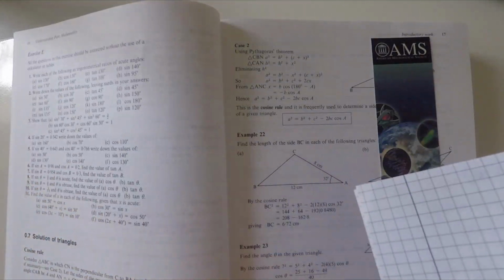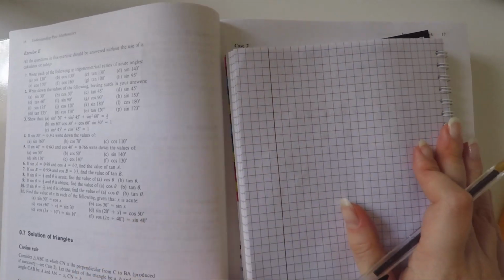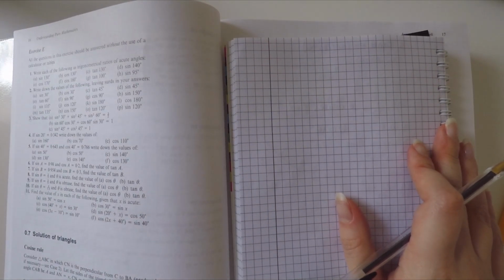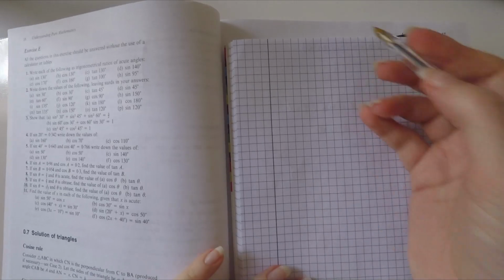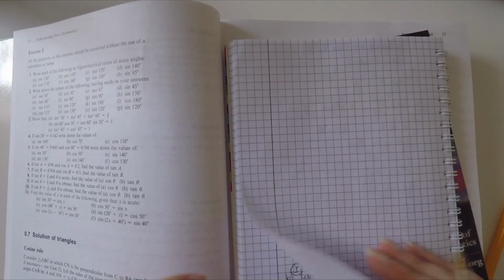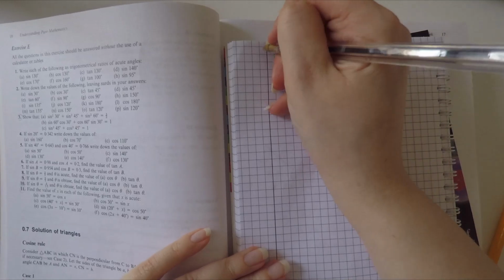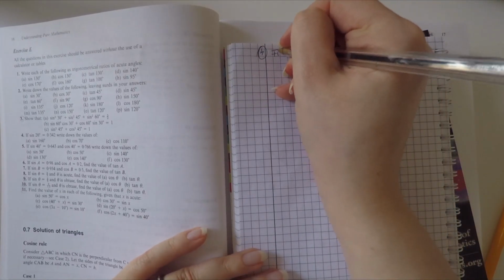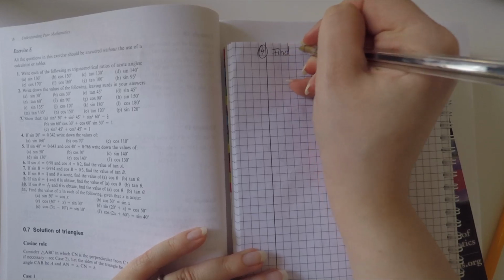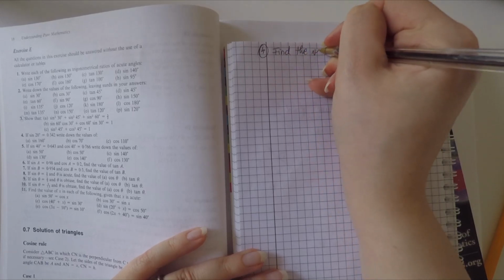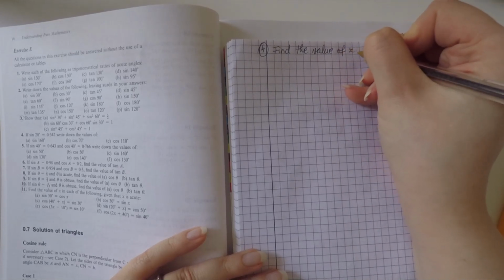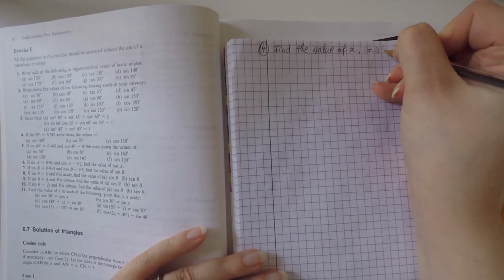Okay. So next one. Find the value of x in each of the following given that x is acute. So which question is this one for me? 4. So find the value of x where x is acute.